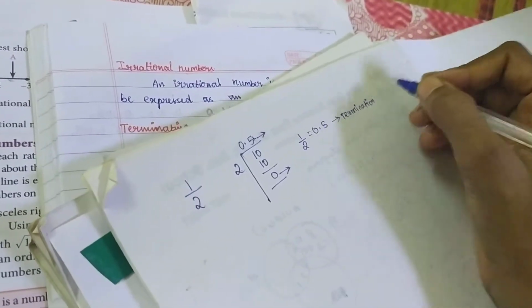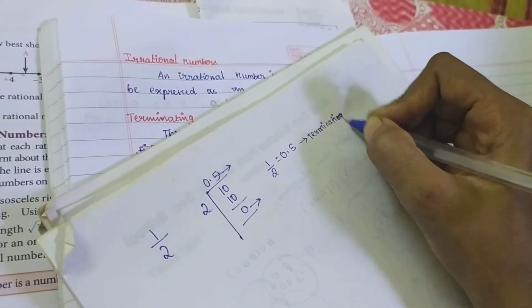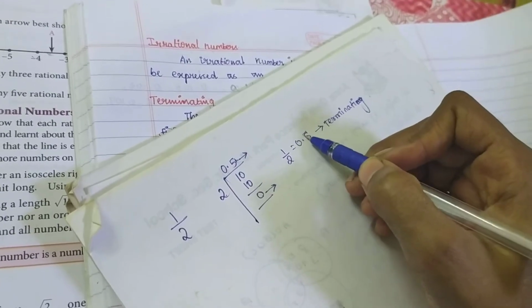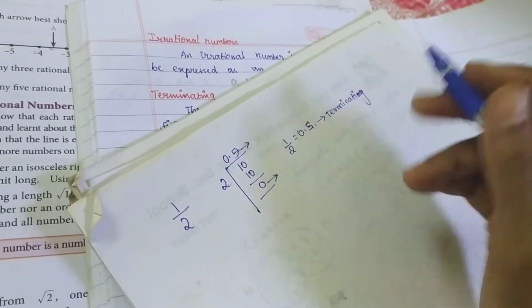Terminating means my remainder is 0, and the quotient ends. Okay, that is the terminating.